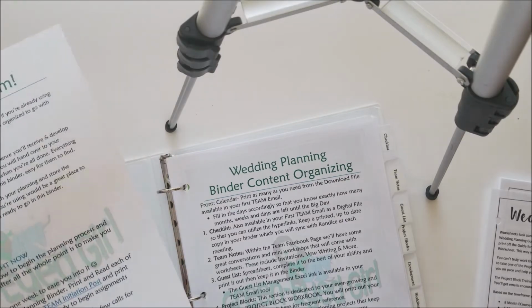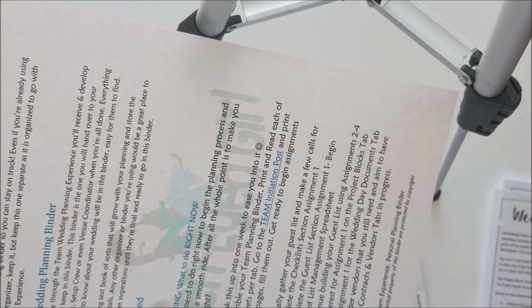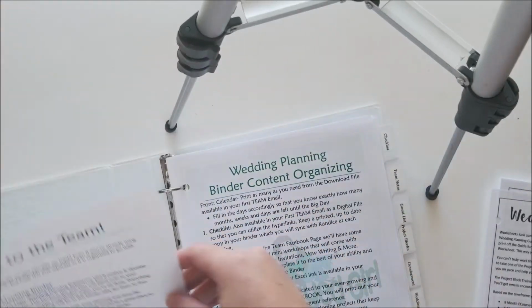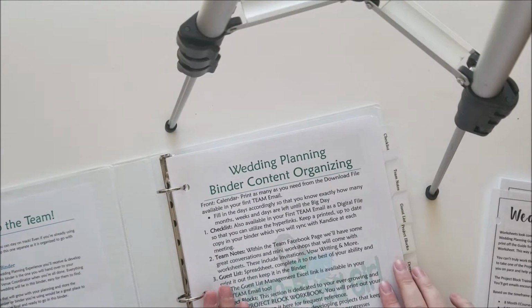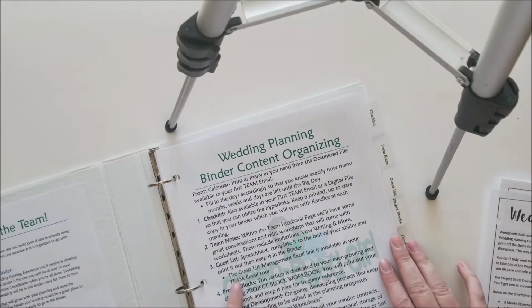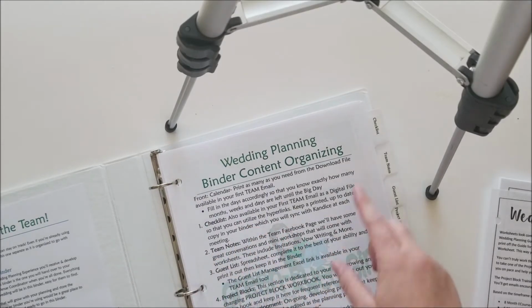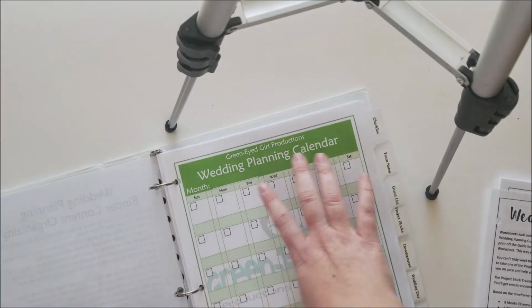One of the things that it has on there is that you need to go to the team initiation post, which is going to give you a whole lot more information. So those 10 tabs that you printed off tonight have all of your homework for this week on them. This is the introductory page that goes at the front of the binder, and then when you get to the post, it's going to tell you how to download your calendar, fill that out.